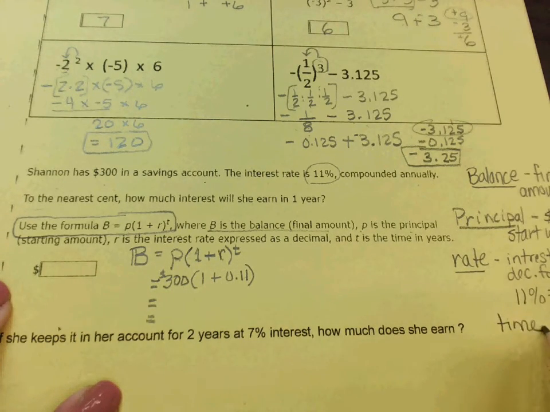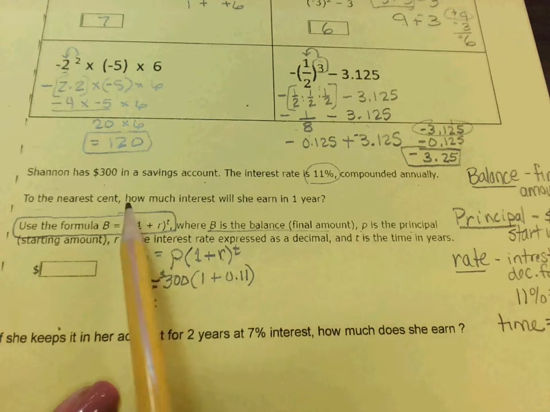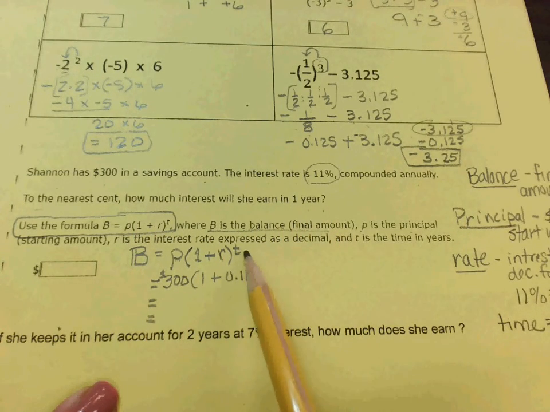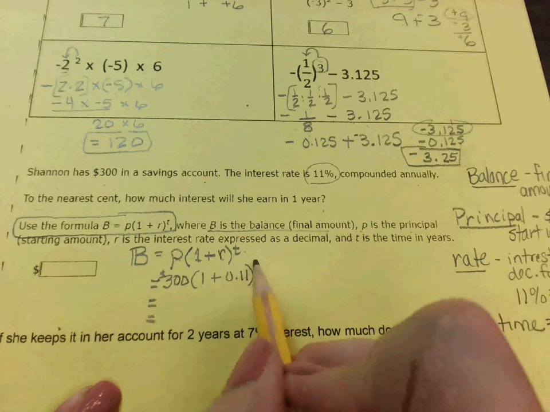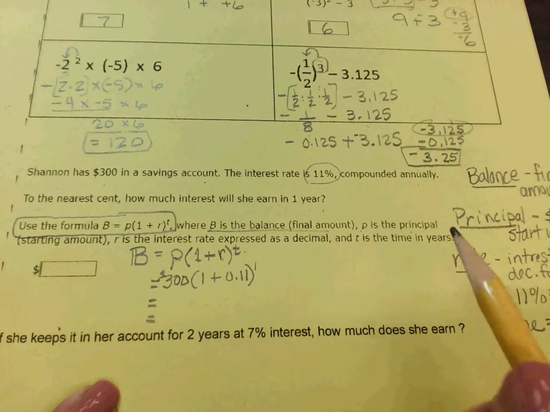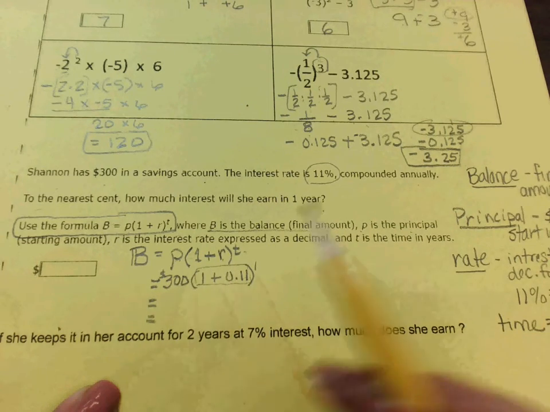And then finally, our time. That's what the little t is right here, and that is the number of years. So the question is, how much interest will she earn in 1 year? So where my t is, I'm just going to put a 1. So then we're going to solve.